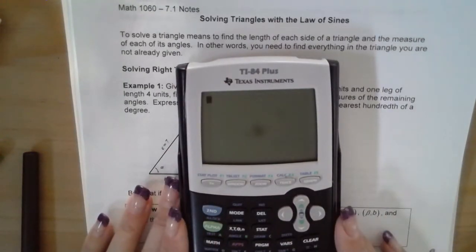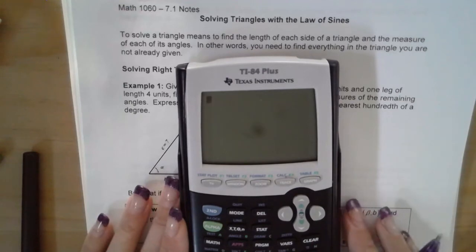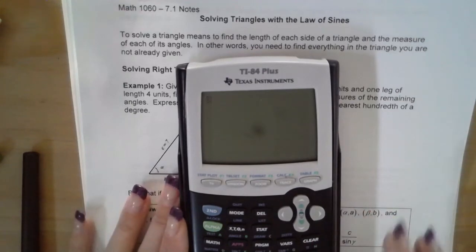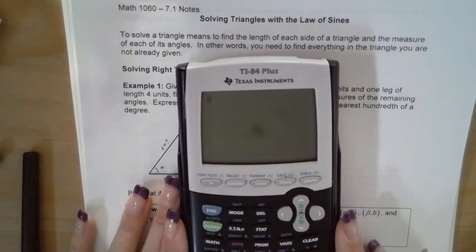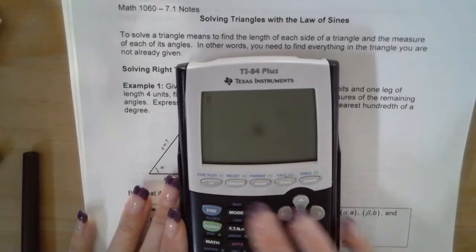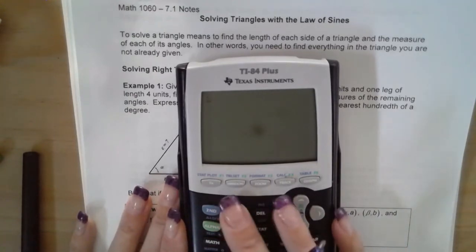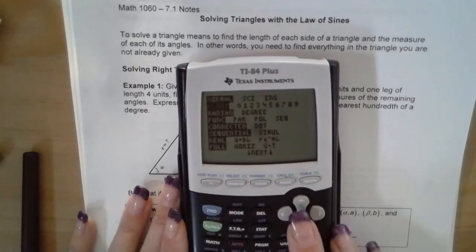able to use your calculator, you want it in degrees. Now, depending on what calculator you have, you have to figure out how to change that. If you don't know how to change that, look up your calculator on the internet and put in change to degrees. Mine, I just go to mode and then I put it in degree.